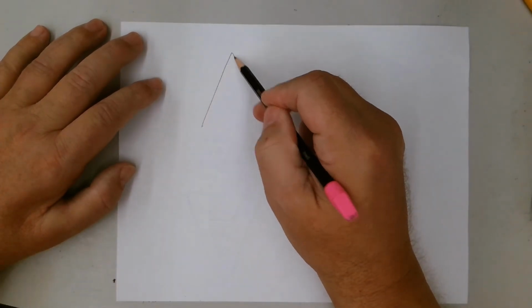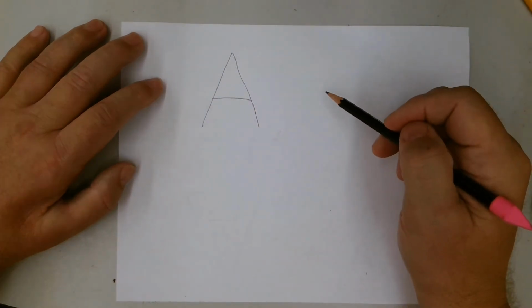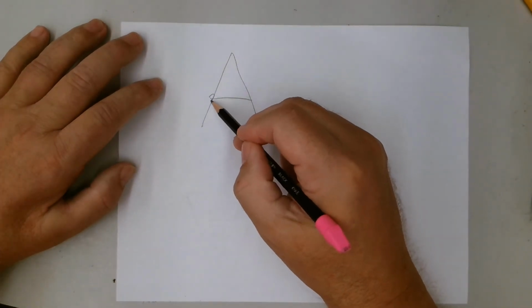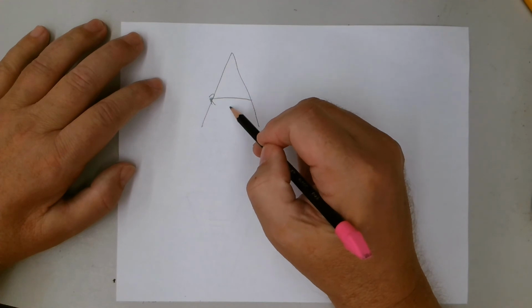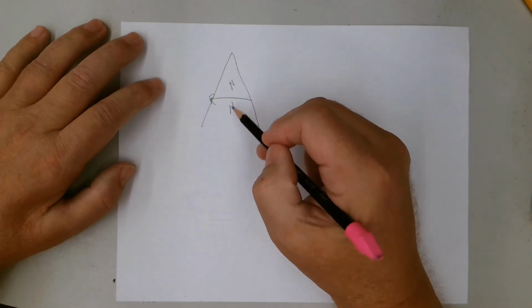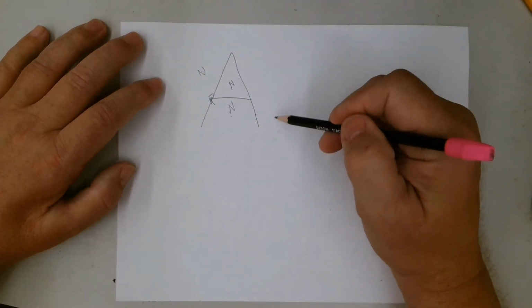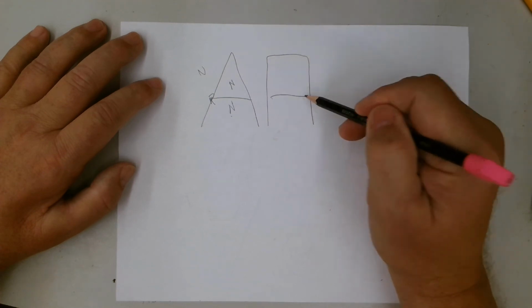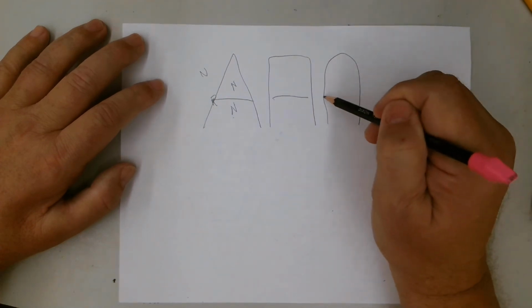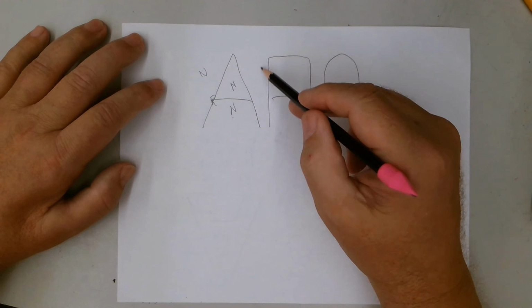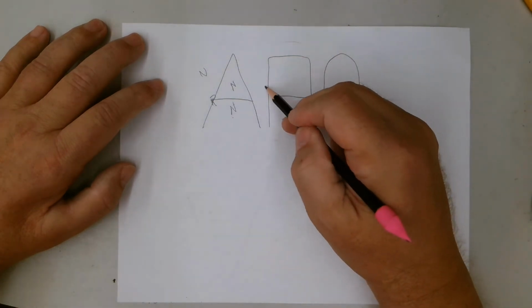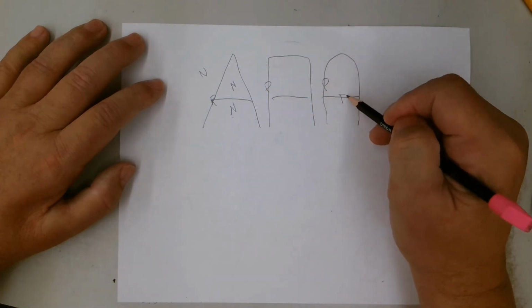But every letter in the alphabet is a stick letter. And the stick letter is the positive space, the actual letter itself. The negative space is the space on the inside of the letter and also on the outside. This is a letter A and this is a letter A. So you can see the negative space on the outside changes, but the positive space stays the same each time.